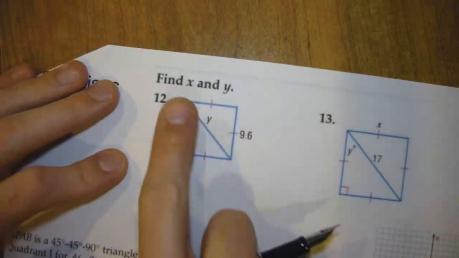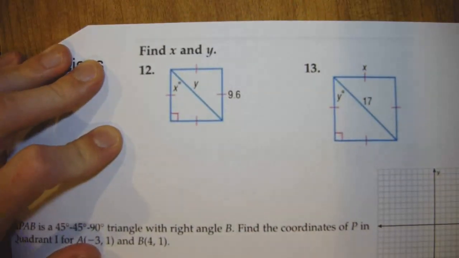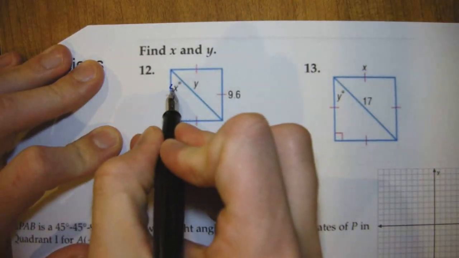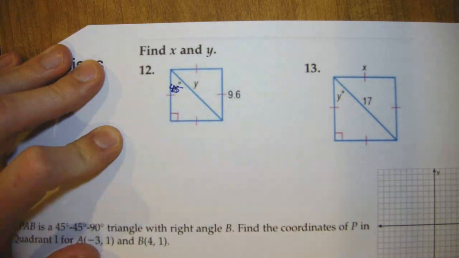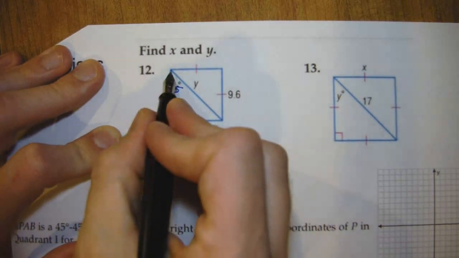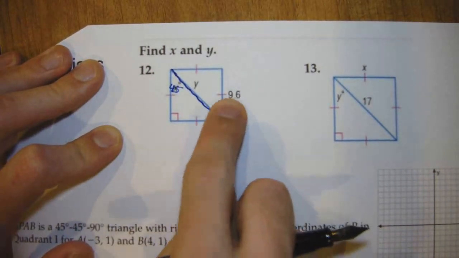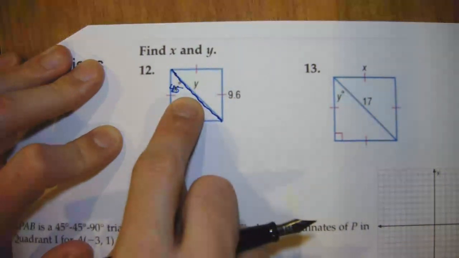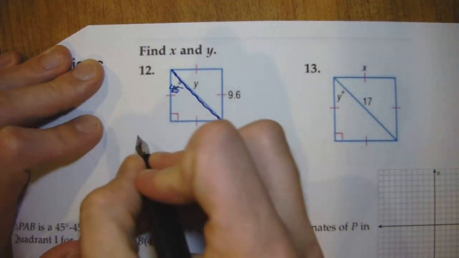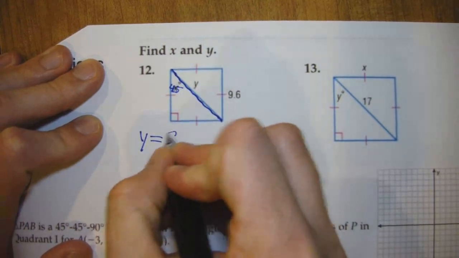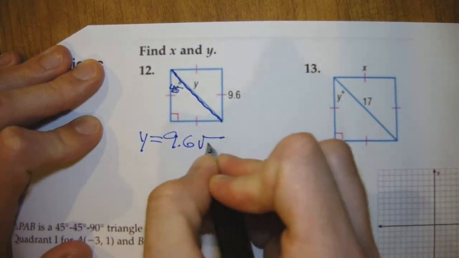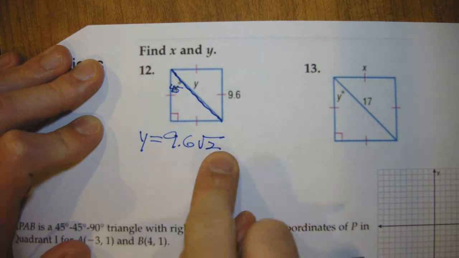In this case, we're asked to find both x and y, so let's do that real quick. I know that x in this case is going to be 45 degrees because we're dealing with a square. Let's see if we can figure out y. Y is our hypotenuse in this case. So remember, we said if we've got the leg, in this case 9.6, all I've got to do is multiply it by a radical 2. So y is equal to 9.6 times radical 2. And again, that would be the exact answer.